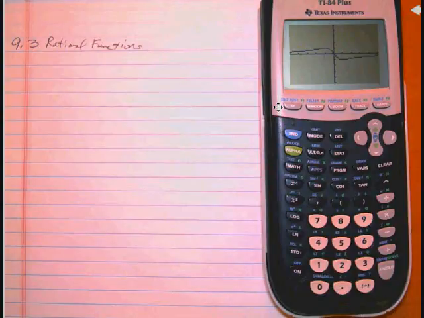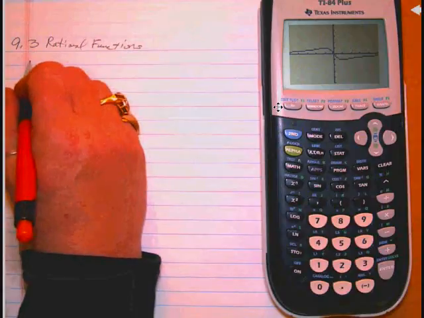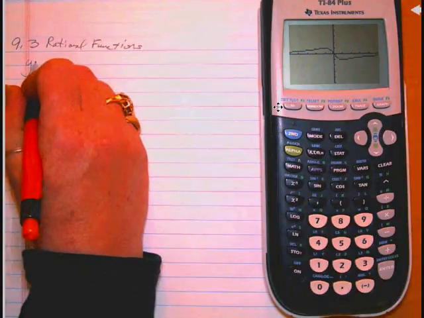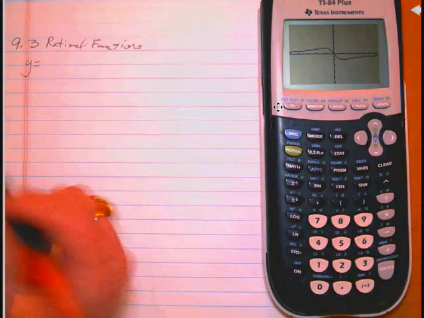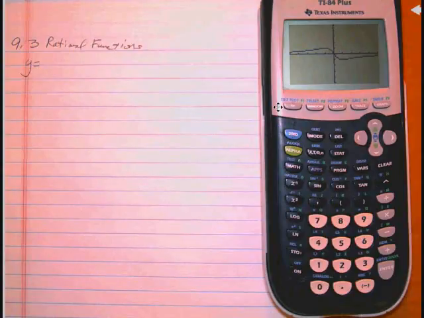All right. So rational functions. Rational functions are of the form where I have a polynomial divided by another polynomial.